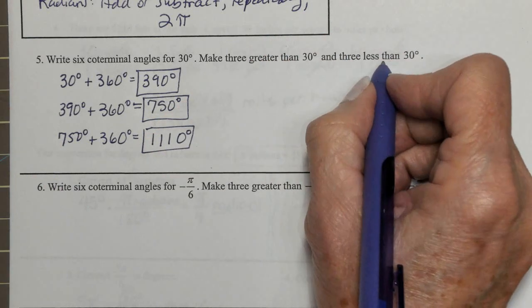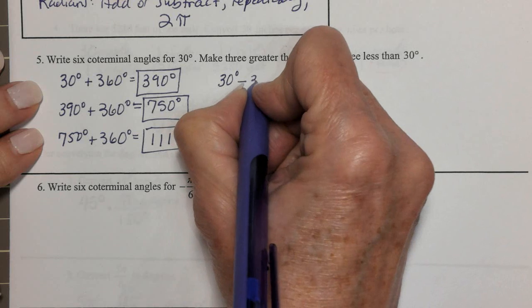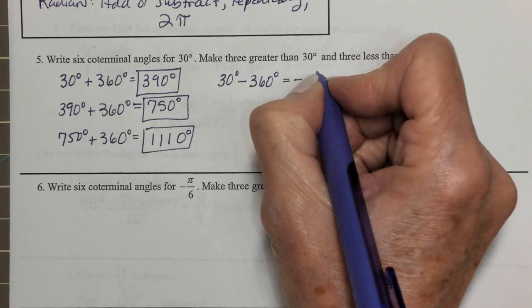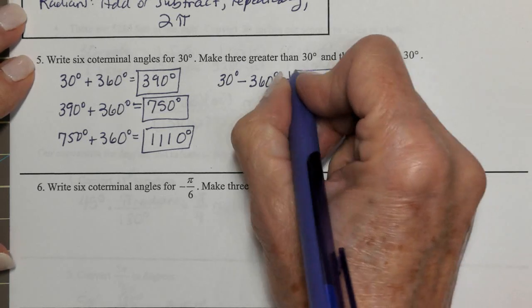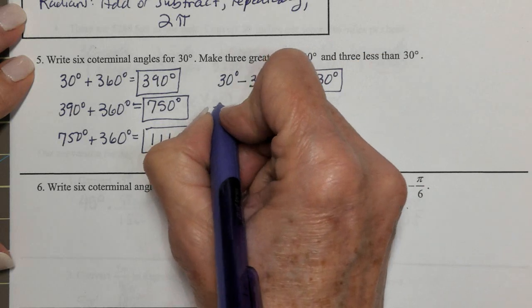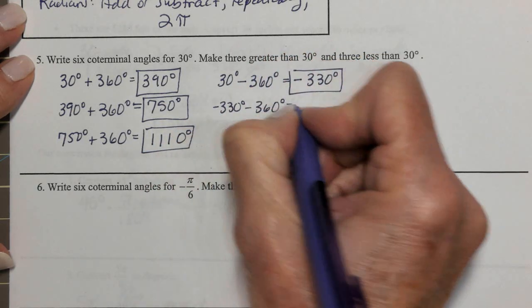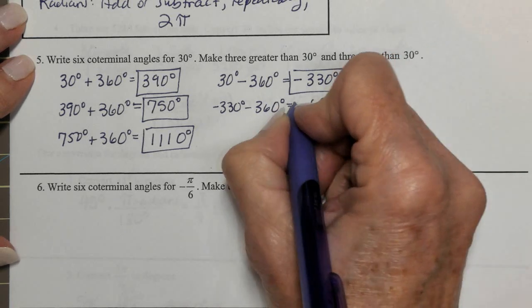Let's find 3 less than. So I'm starting at 30 degrees again. I'm going to subtract 360 degrees. That's going to give me negative 330 degrees. Another coterminal angle. If I take that negative 330 degrees and subtract 360 degrees, I will be at negative 690 degrees.